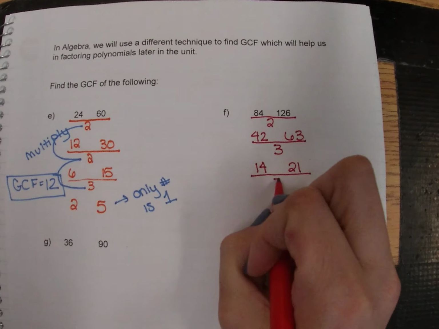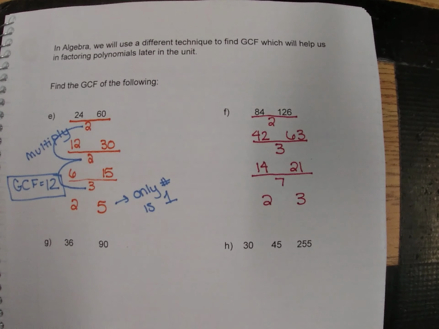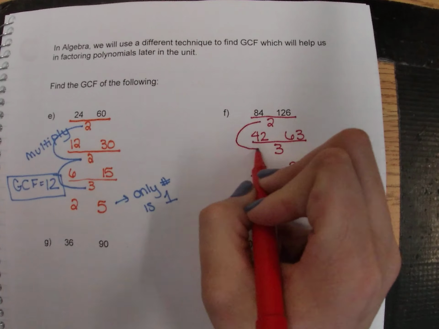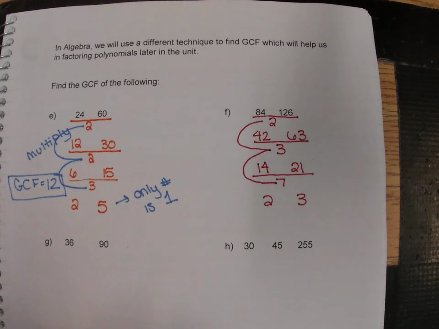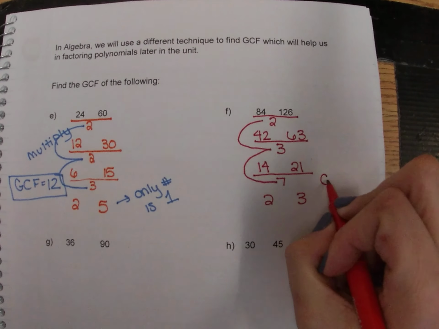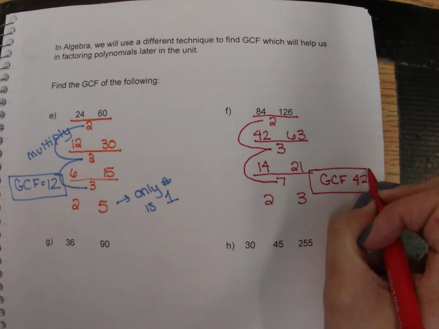14 and 21 are both divisible by 7. Okay, and then we say what will go into 2, that will also go into 3, and the only thing there would be 1. So we're going to take all the numbers that we divided by, and we are going to multiply them together. So we'll say 2 times 3 times 7 is 42. And so our GCF for these two numbers will be 42.